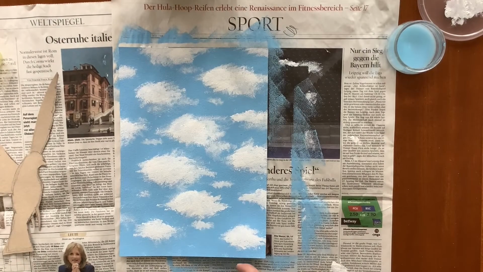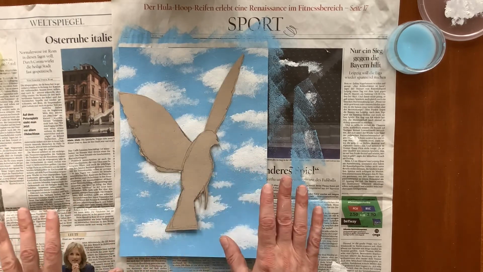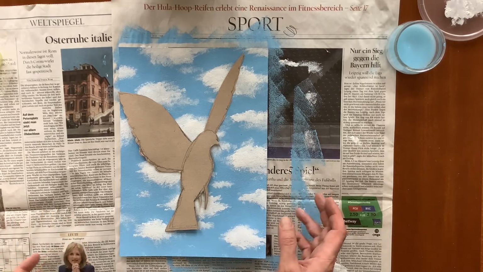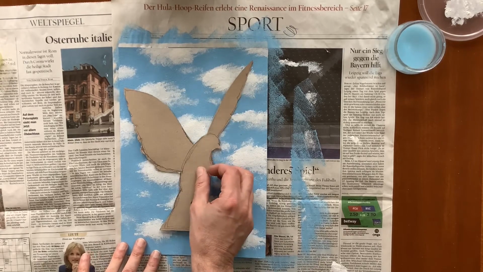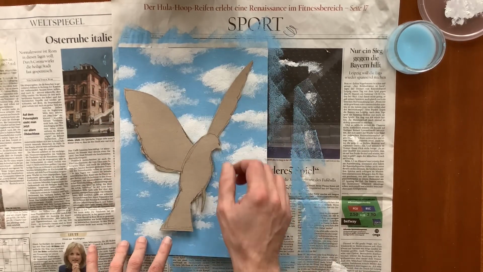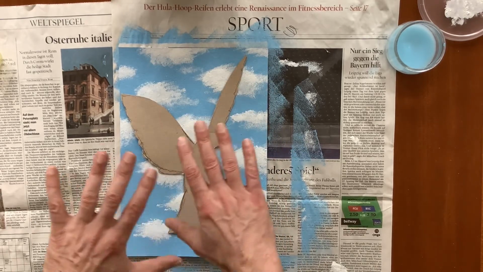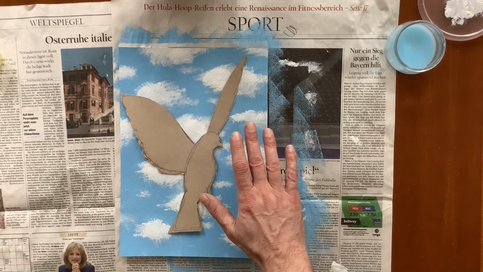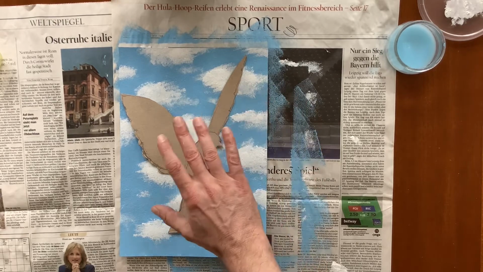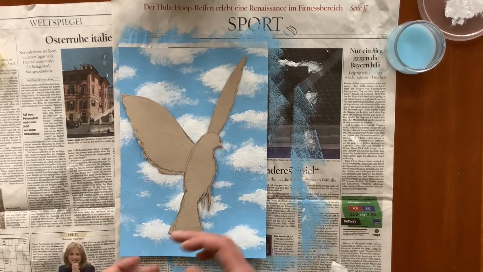When everything is dry, we are going to use something called a mask for our painting. And luckily this has nothing to do with COVID, but just like a mask hides your face, a mask hides part of a painting so that we can put colour on top and still see what is underneath the mask. I have more or less made a copy of Magritte's original bird, and I have put a file on Seesaw for you with this drawing so that you can just cut it out.